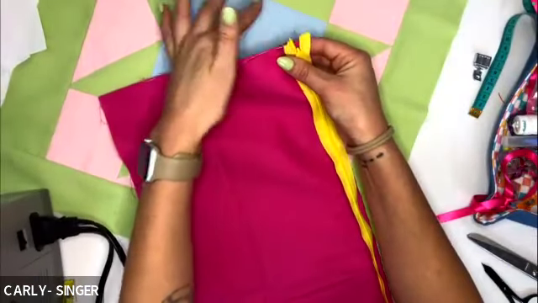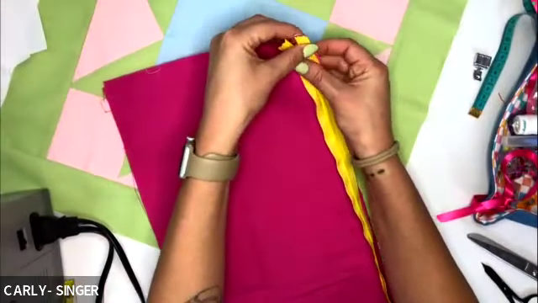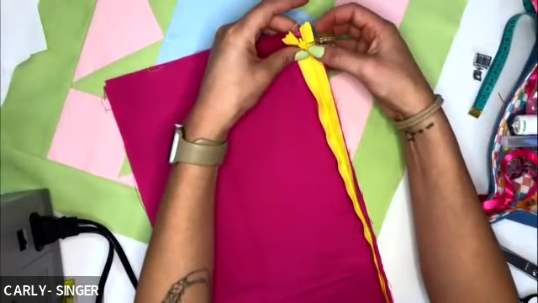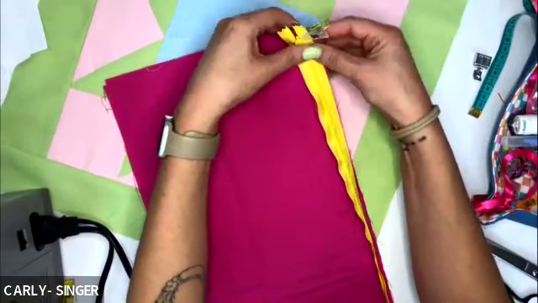So I'm going to make sure it's even on the top edge. I know these are hanging off. Remember, I said I'm going to trim those. So right now my fabric is pretty even on that top edge. And then I'm going to start adding my clips to secure it as it's first zipped up. And I'll show you how when we open it up next.